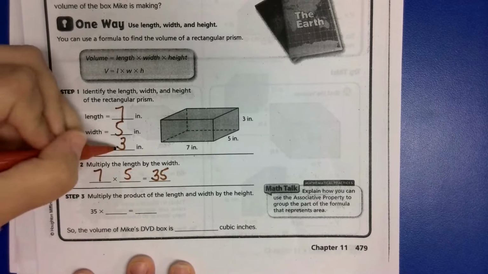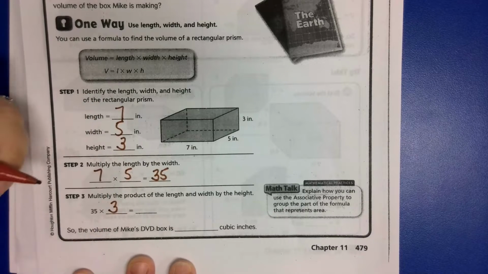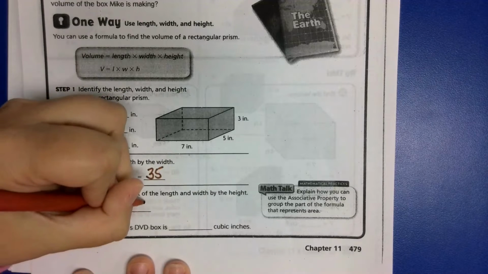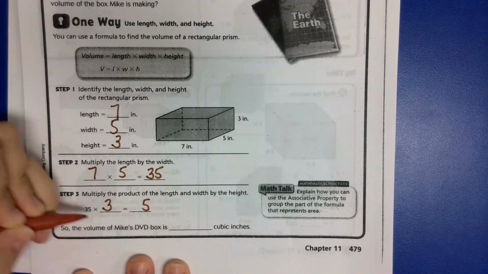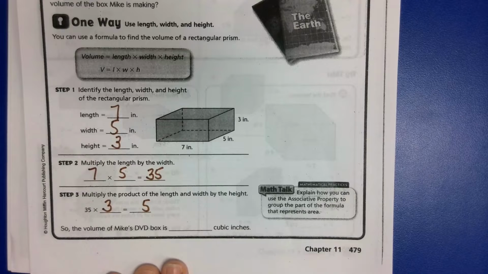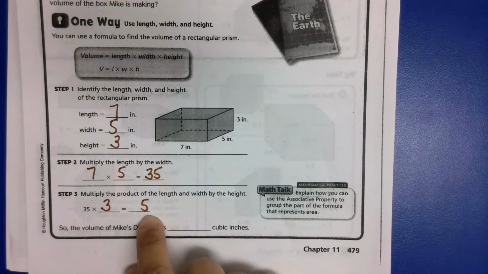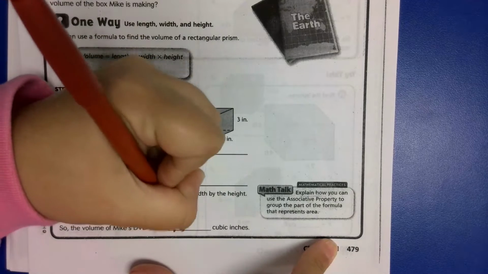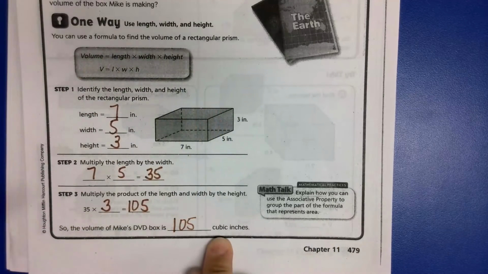So our height was 3. So we're going to multiply 35 times 3. I know that 5 times 3 is 15, and 3 times 3 is 9, plus the 1 that I had to carry from the 15 is going to be 10. So it is 105 cubic inches.